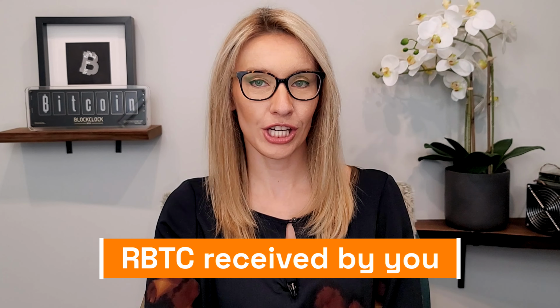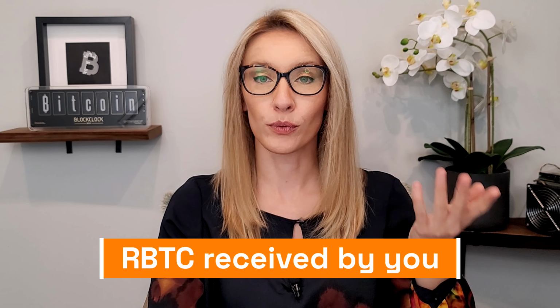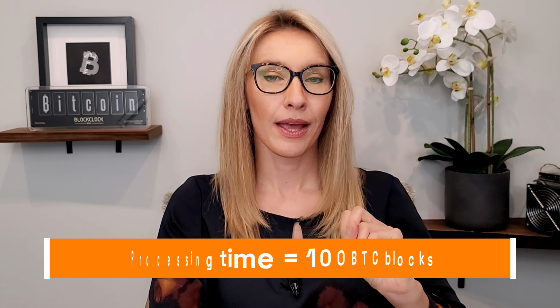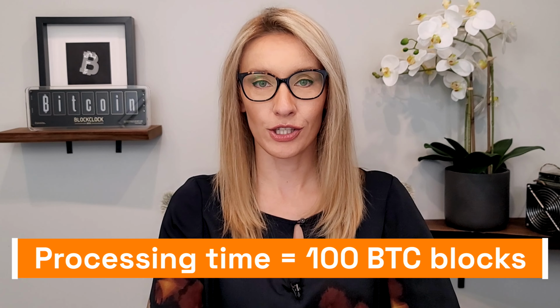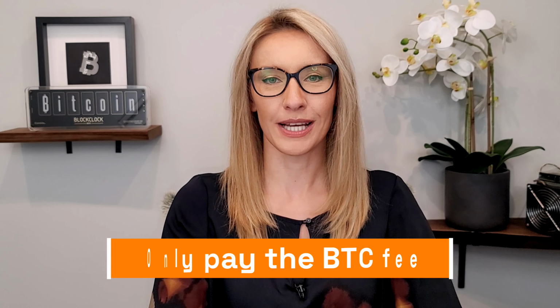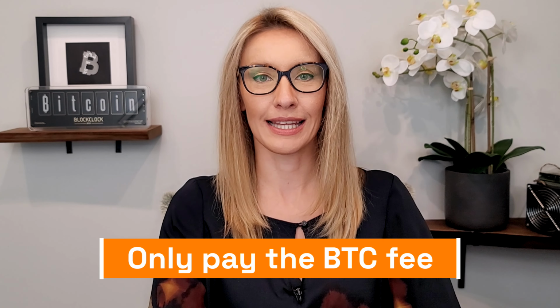Remember, when you use this service, you do have to take into account 4 different things. First, the rBTC that you receive on this exchange will be received by you on the Rootstock network using a wallet that supports Rootstock, for example, MetaMask or Liquality. Second, at the time of this video, order processing is performed automatically and the time is set to 100 Bitcoin confirmations, no matter how many Bitcoin you're transferring. Third, the fee that you pay for this process is the only fee you pay to send the Bitcoin. There's no additional fees that you need to pay.